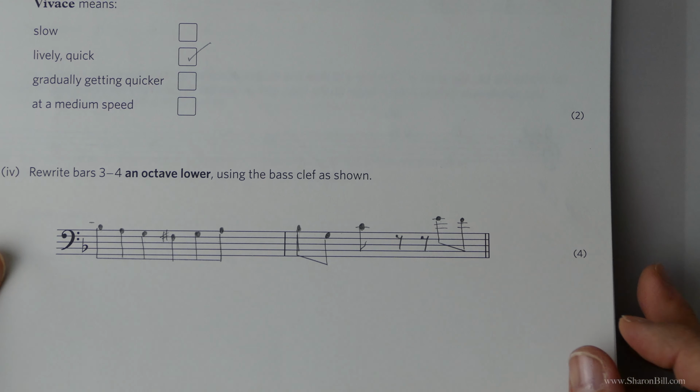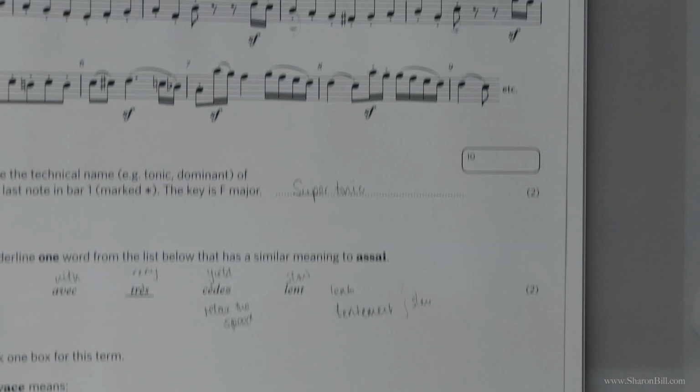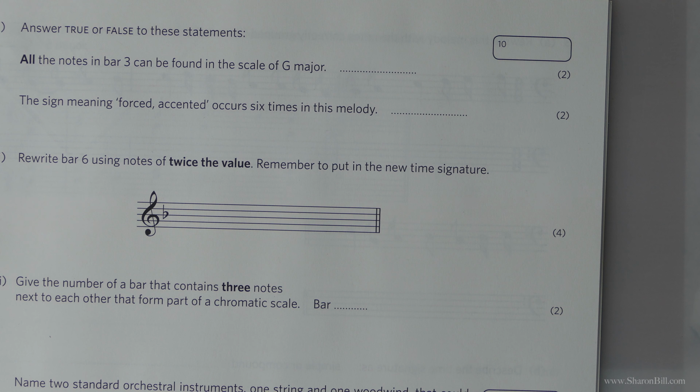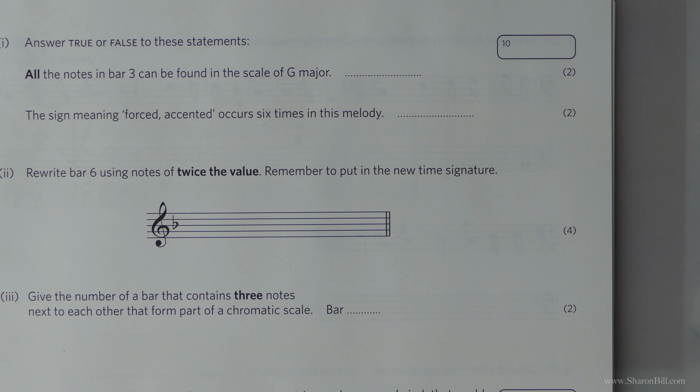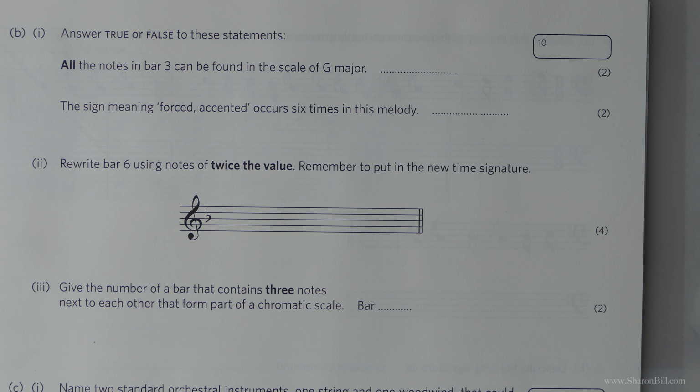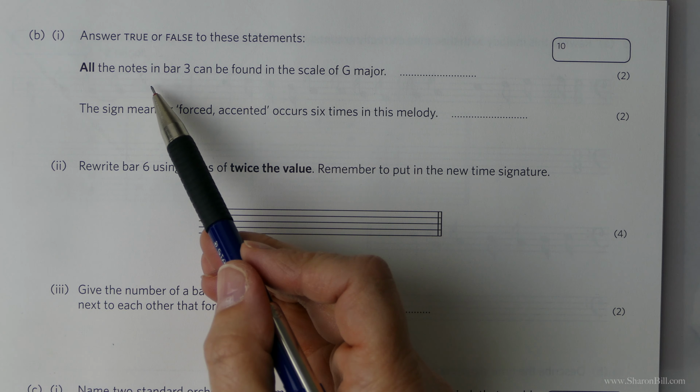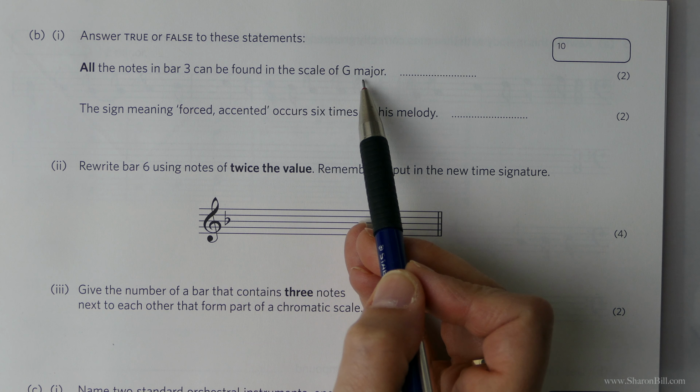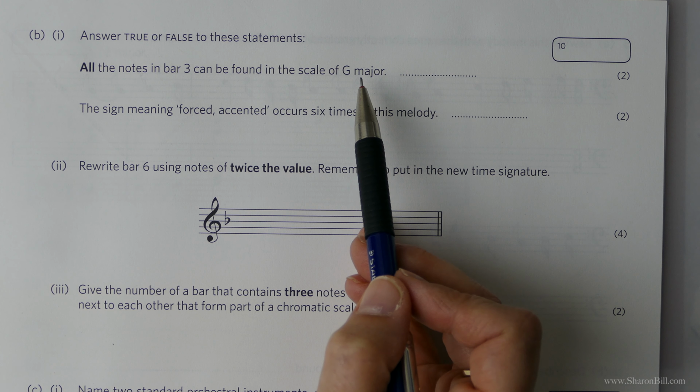Now we're going to just look over the next page and keep this other page handy still because we're still going to be referring back to the questions here. So now then, is it true that all the notes in bar 3 can be found in the scale of G major? Let's look to bar 3.